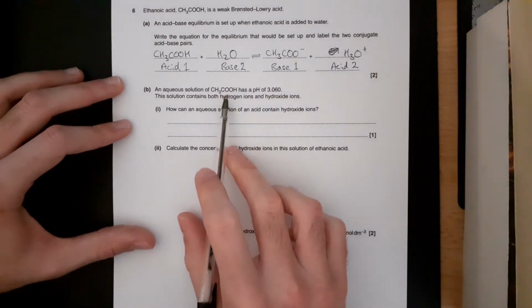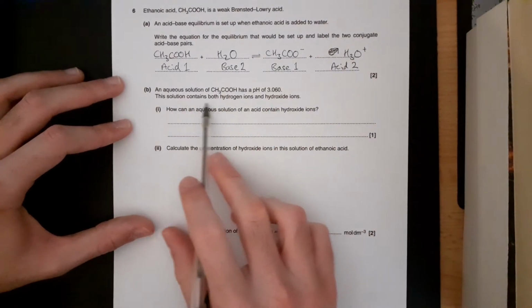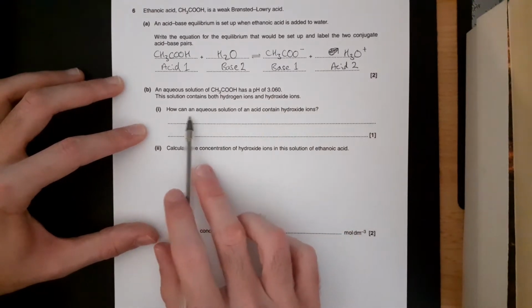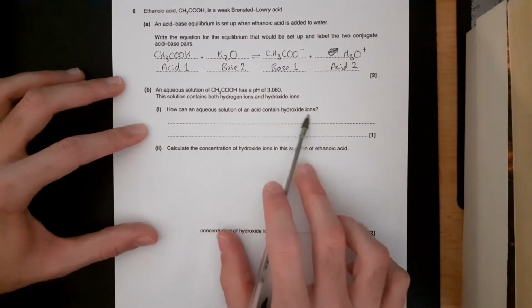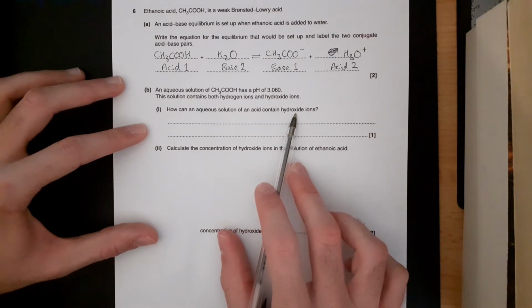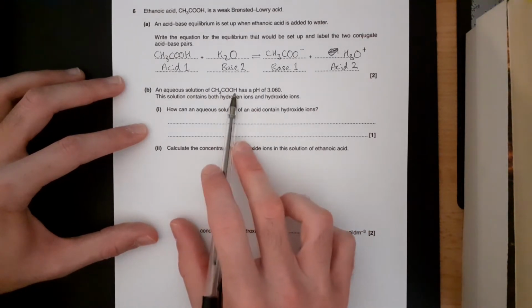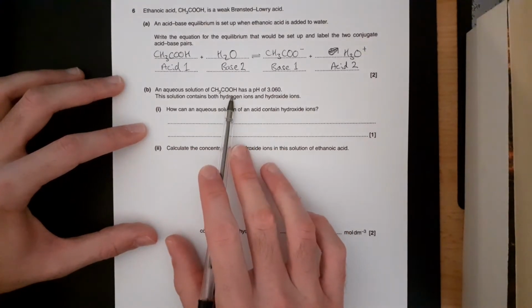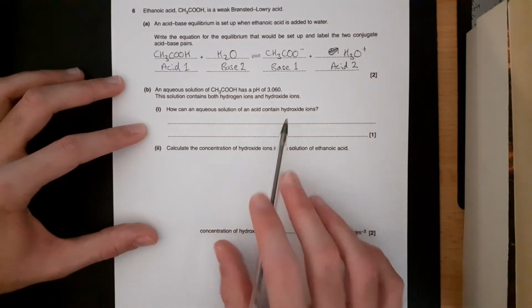An aqueous solution of ethanoic acid has the pH. The solution contains both hydrogen ions and hydroxide ions. It's a bit of a strange question. How can a solution of an acid contain hydroxide ions? Well, they're not coming from this, are they? You don't lose OH minus off of your acid. That's definitely not what's happening. The hydroxide ions are coming from the water.